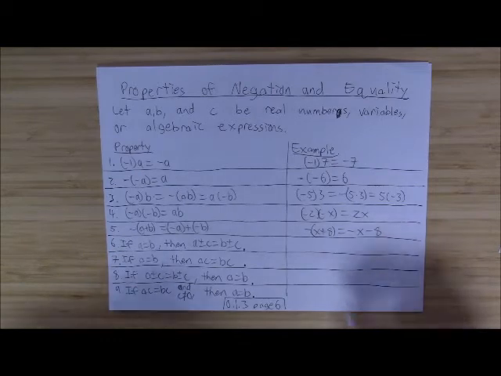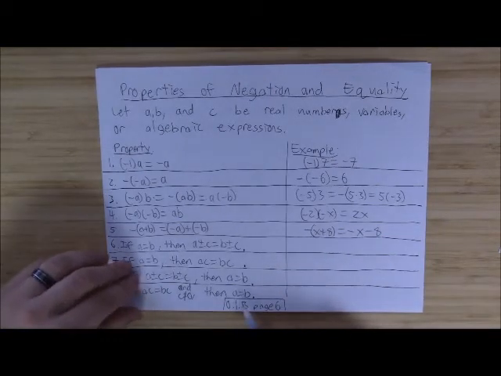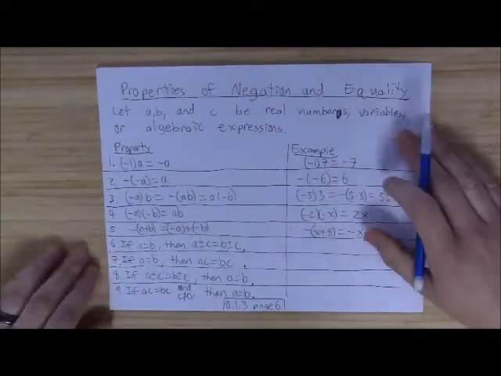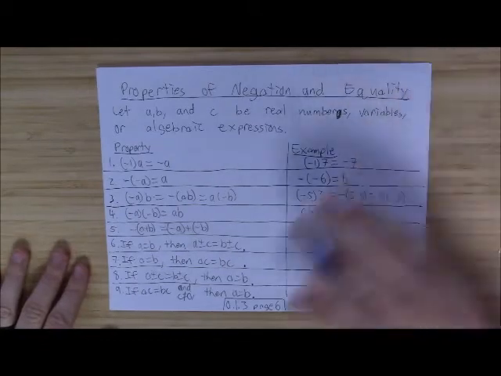For time, I'm just going to skip examples. We'll see a lot more of that later on with solving equations.